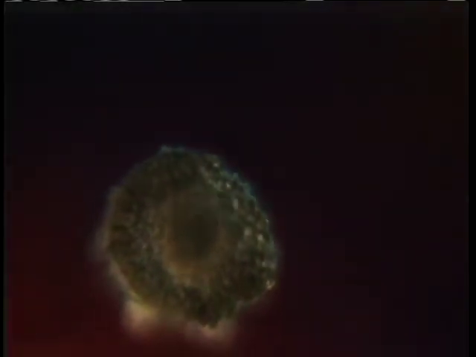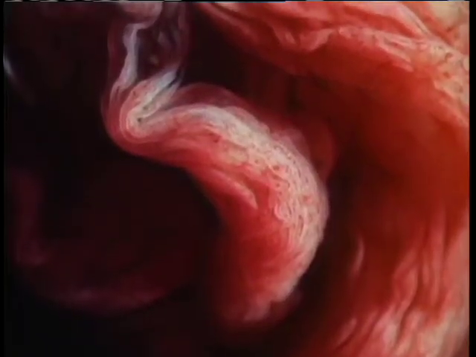On the far right, the egg is drawn into the fallopian tube. Deep inside the egg is the nucleus of new life itself. This is the mouth of the fallopian tube. Its almost imperceptible muscle contractions move the egg along toward the uterus.